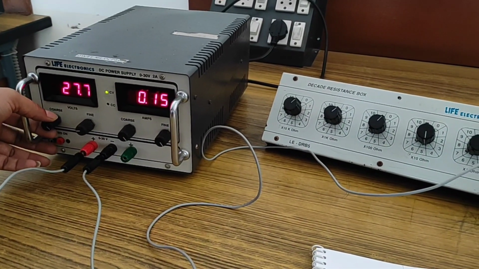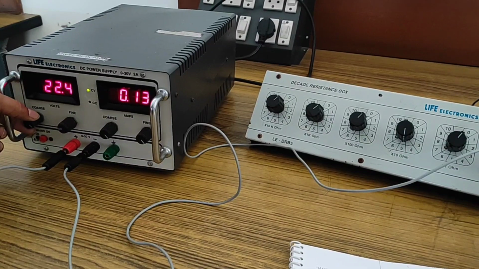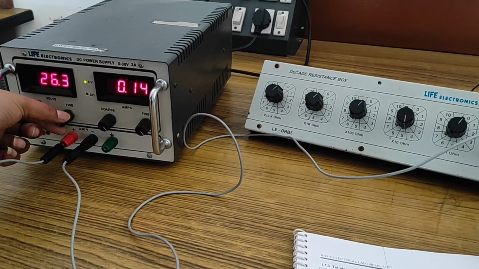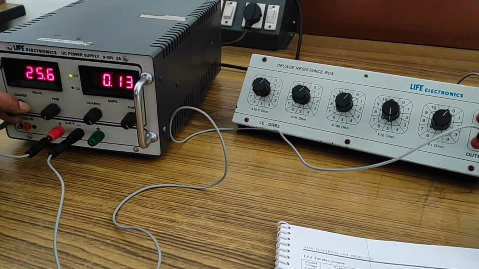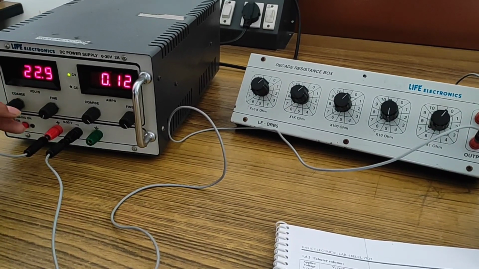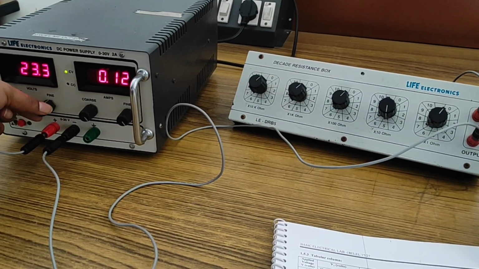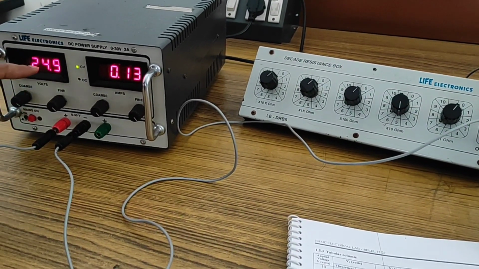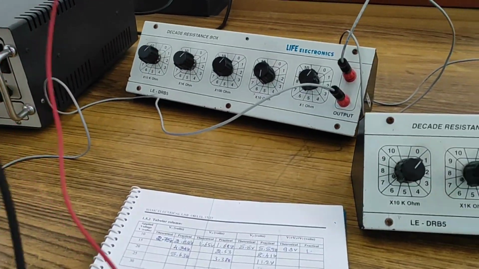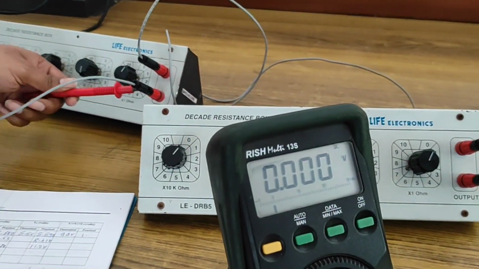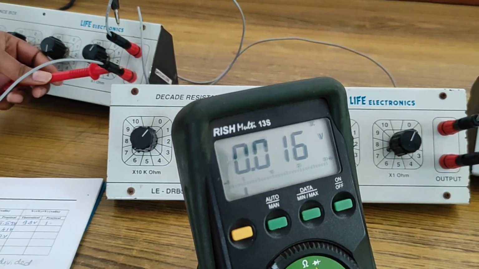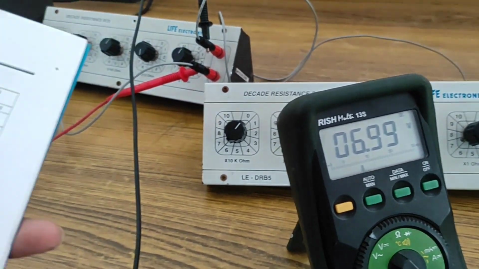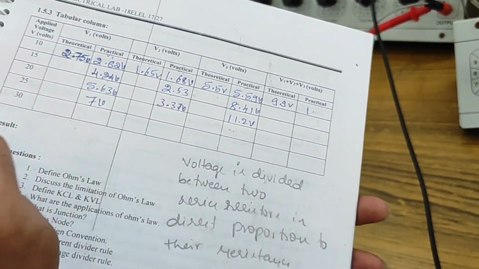I'll set the voltage source for 25. Okay, approximately 25 here. Now we'll see the voltage across R1, definitely it will increase, because as you increase the voltage, it is 7 volts for 25 supply voltage.